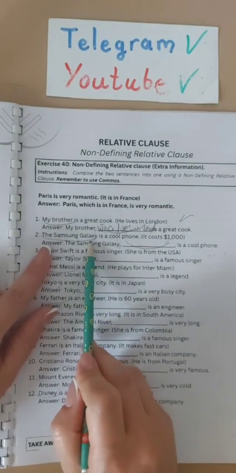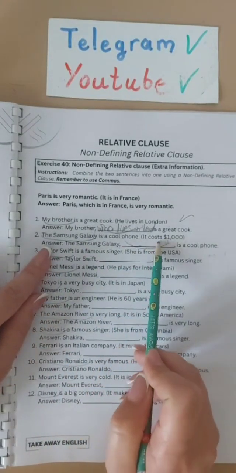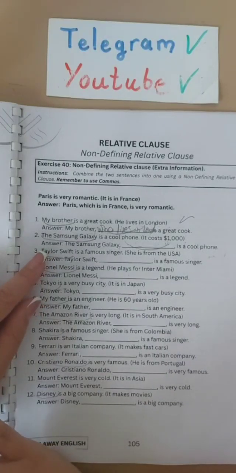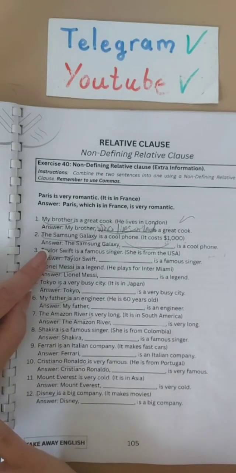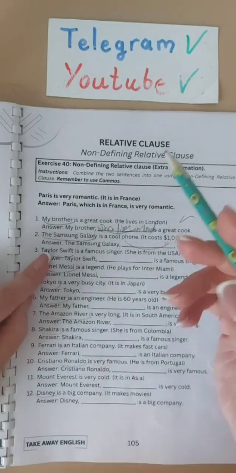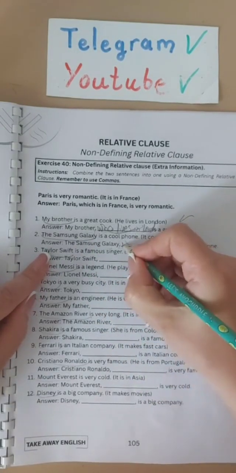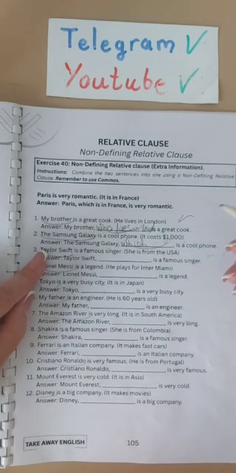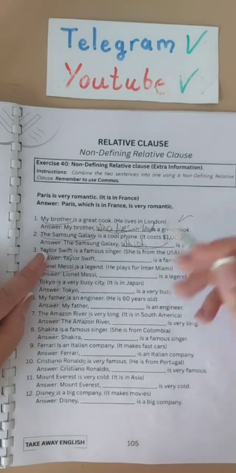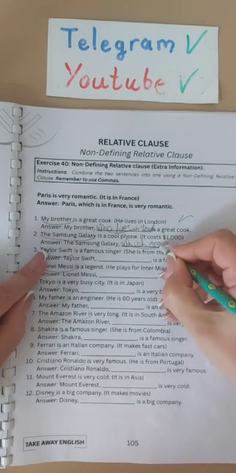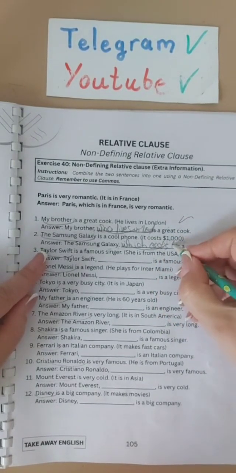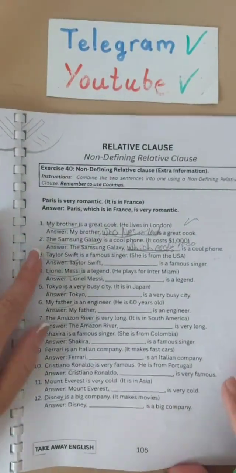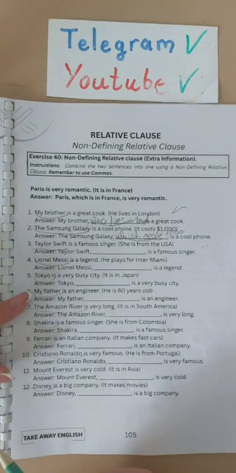The Samsung Galaxy is a cool phone. It costs 1,000. Which? Okay. The Samsung Galaxy, which? Then, what can I say? Which costs? Excellent. Is a cool phone. Right? Very well done.